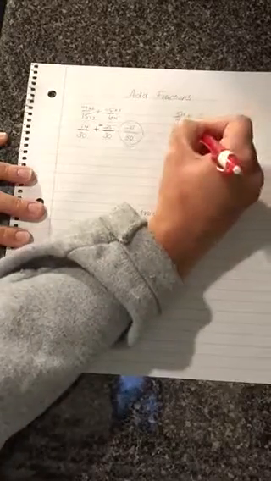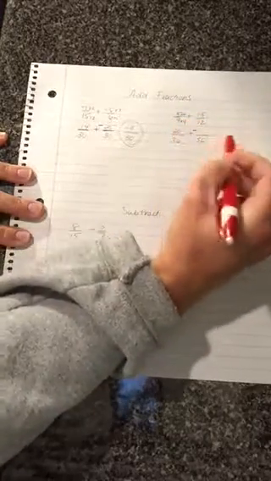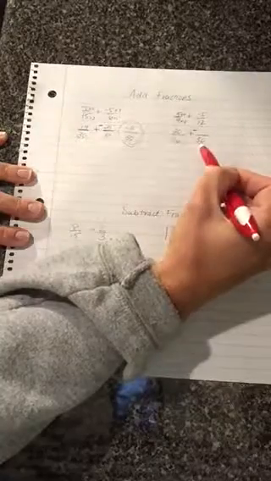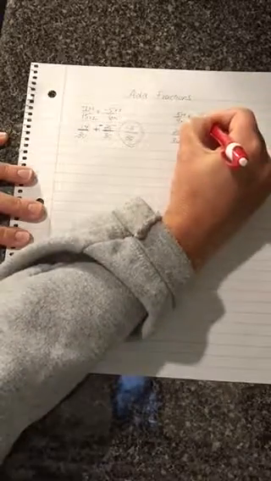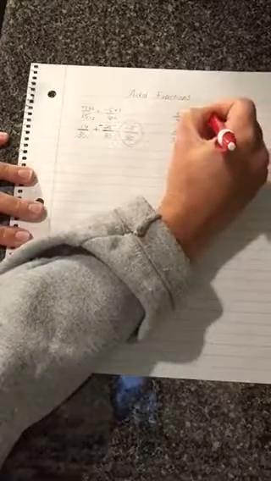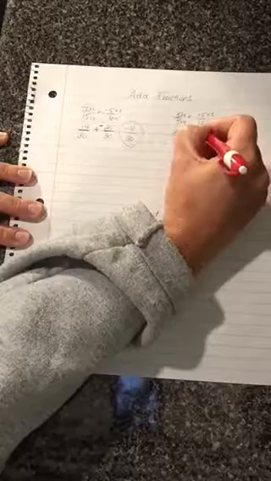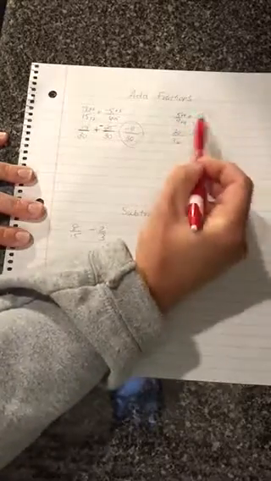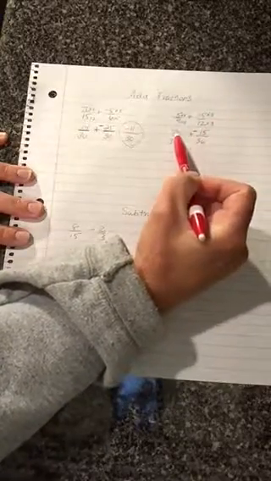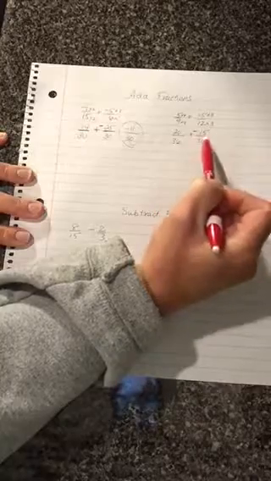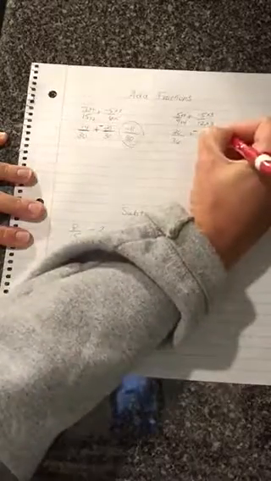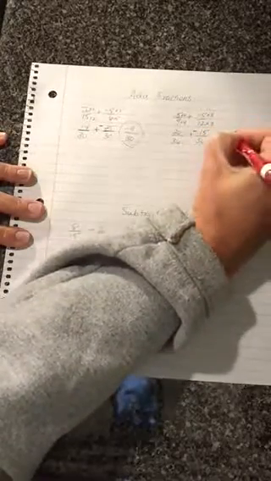Over here, remember this is a -5. So 12 times what is 36? Well, I had to take 12 and multiply it by 3 to get to 36. So I have to also multiply 5 times 3. So 5 times 3 is 15. Okay, and it's negative. So 20 plus -15 is going to equal -5.